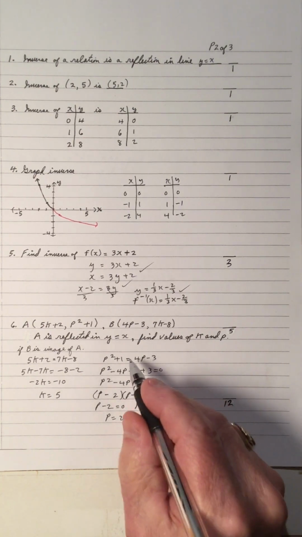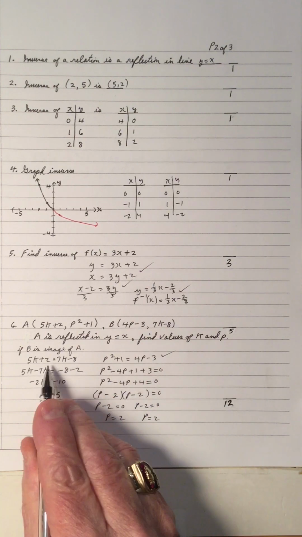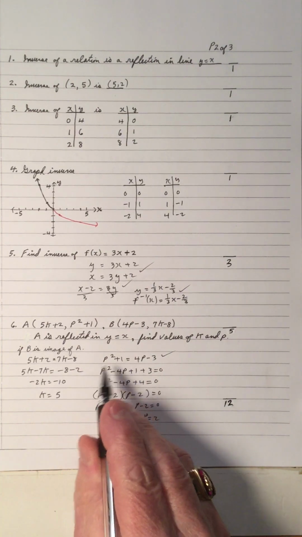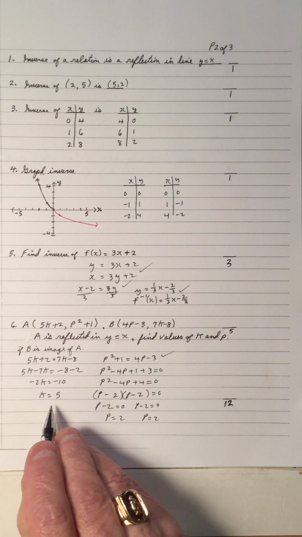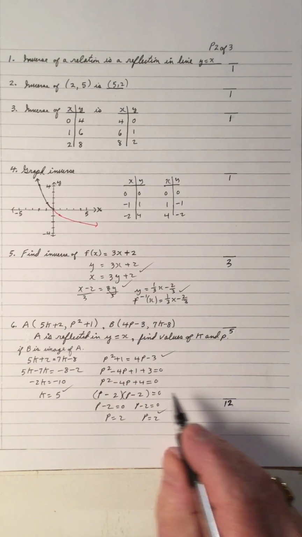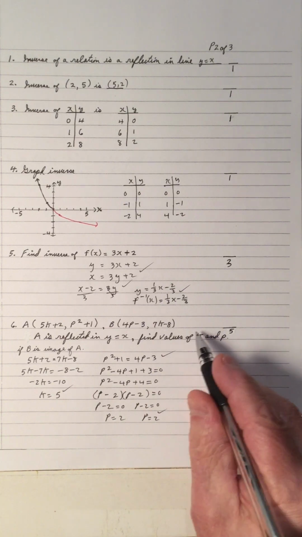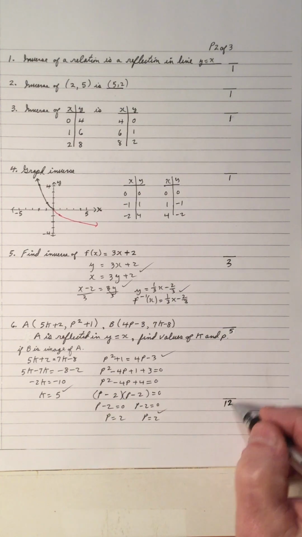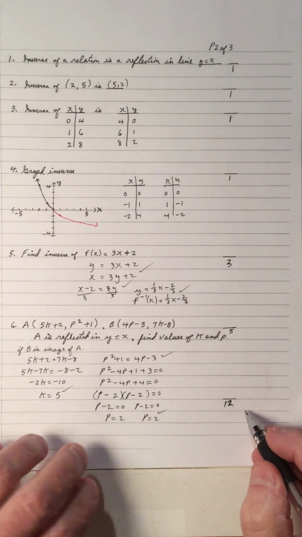So we got 5 marks. You got 1 for this line if you made these two equations, and you got 2 for solving this one and 2 for solving this one. So that's 5 marks altogether, and then total up your page. Hopefully you have 12 out of 12.